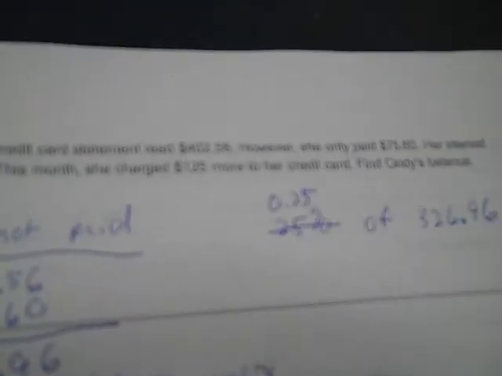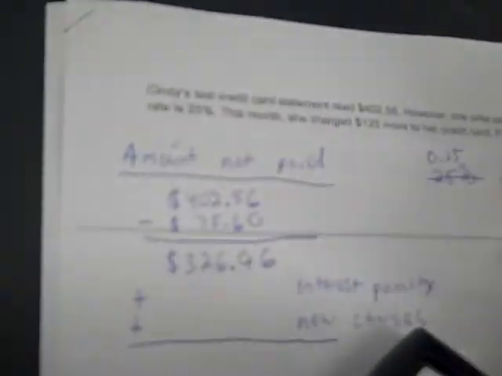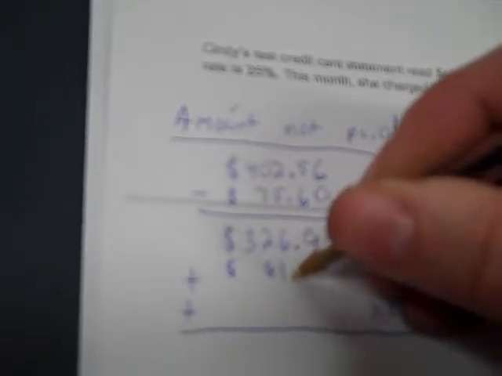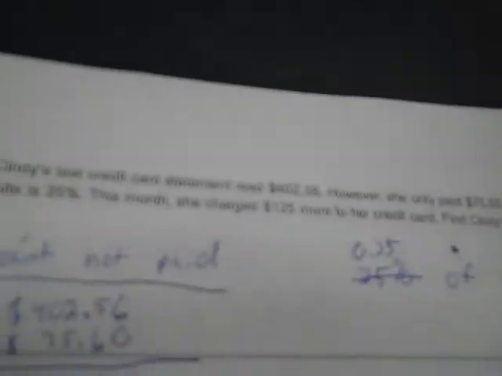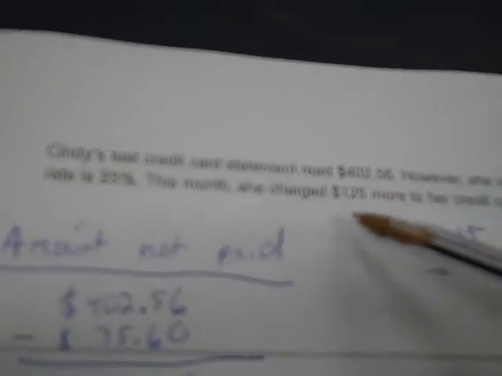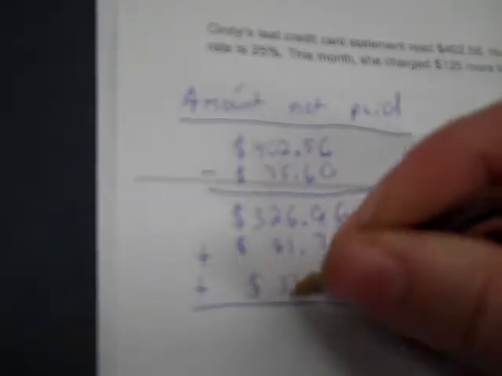So again, we need to divide the 25 by 100, which is 0.25. Then of means we're going to multiply. So again, of means multiply. So 0.25 times $326.96, and that's $81.74. So her interest penalty is $81.74. Okay, the new charges are how much more she charged. So 125 more means we add $125.